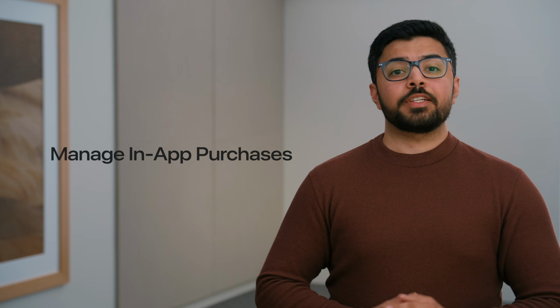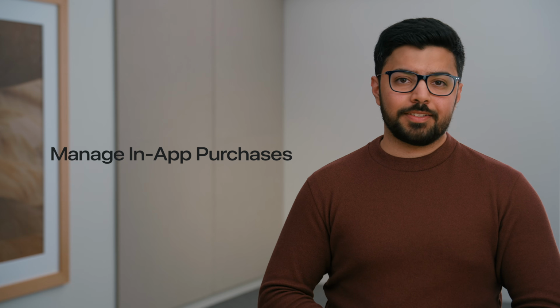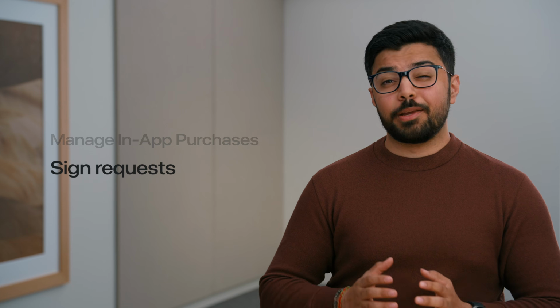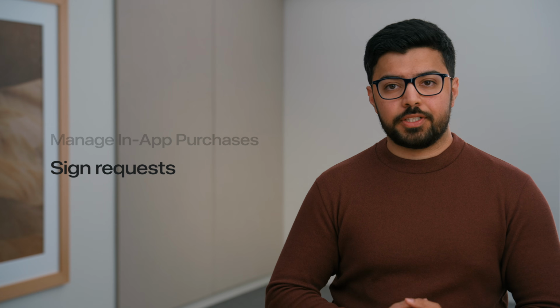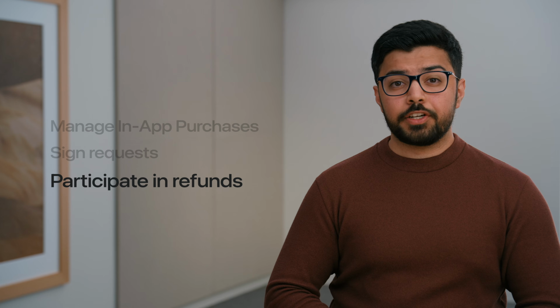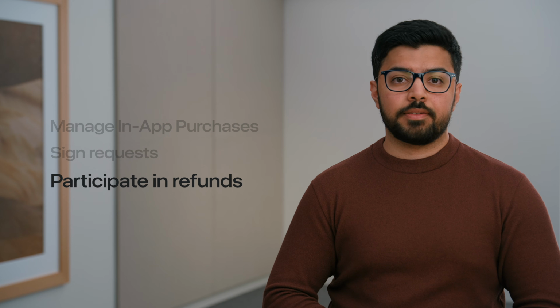Next, I'll explore how the new updates to the App Store Server API will enhance these responsibilities. There's a lot to cover, so let's jump right in. First up, I'll introduce updates to transaction identifiers that will help you better manage in-app purchases. Then, I'll look at improvements for generating signatures to simplify signing requests on your server. And finally, I'll review enhancements that simplify your participation in refund processes.